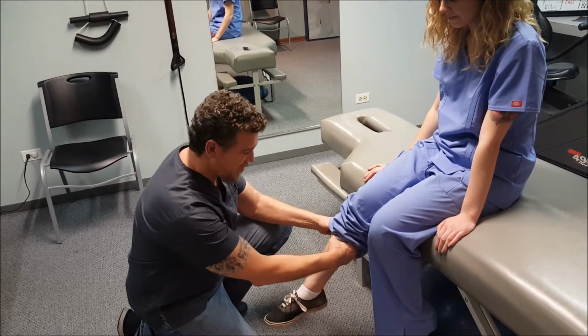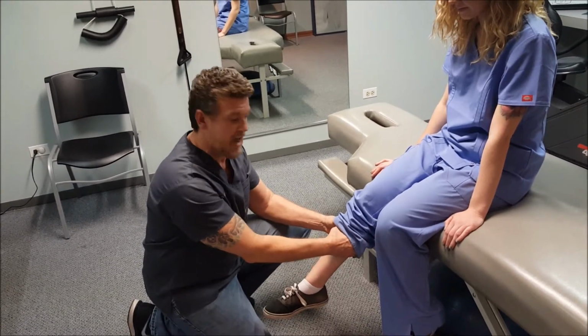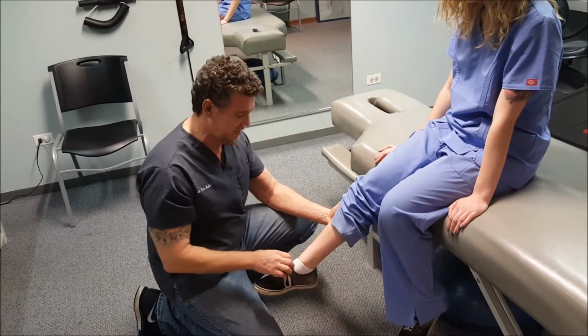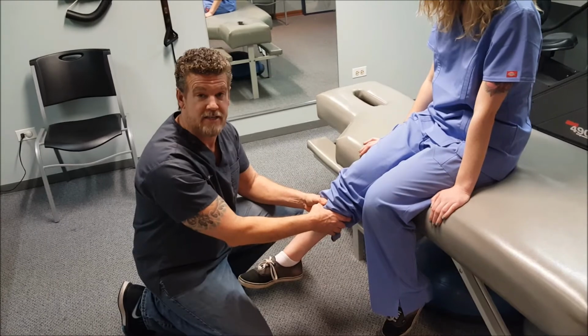You can do some pressure on the calf, this is called Homans sign, to see if there's any swelling or any heat in the calf. If there's a blood clot there, you're probably going to see some swelling through the calf, some swelling over the top of the foot, and it'll probably hurt when you actually squeeze the calf.